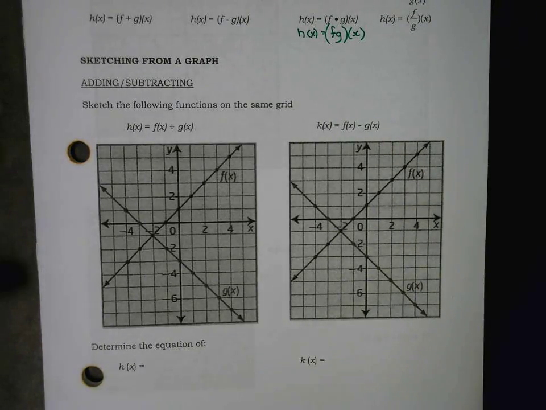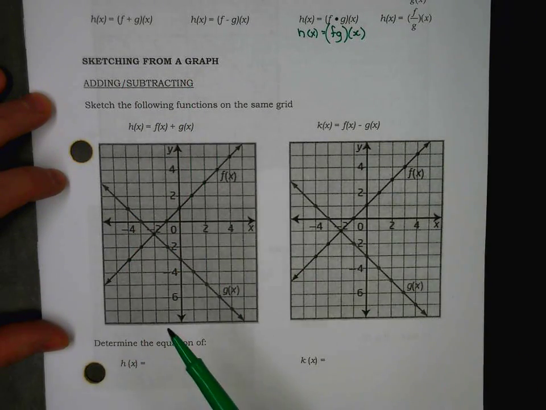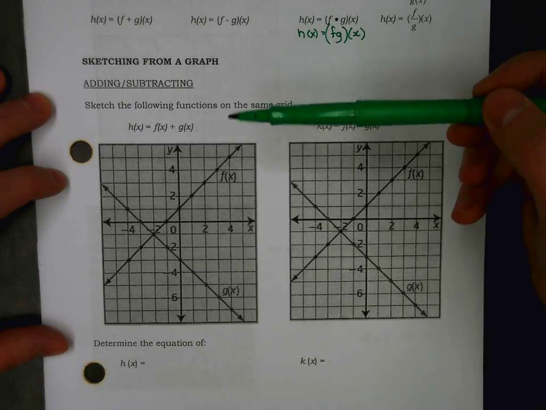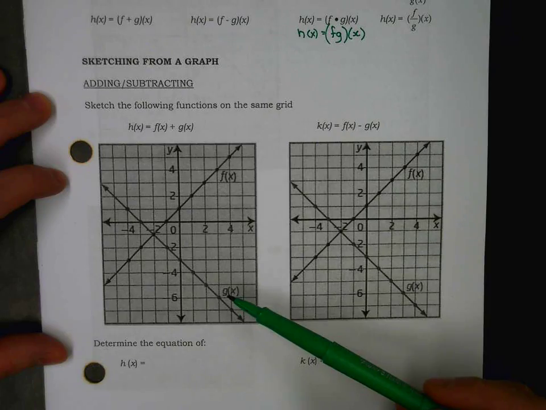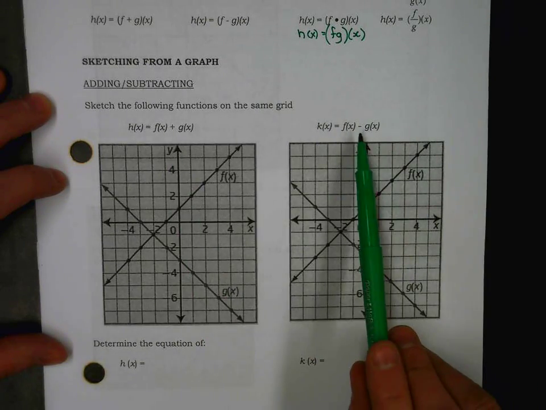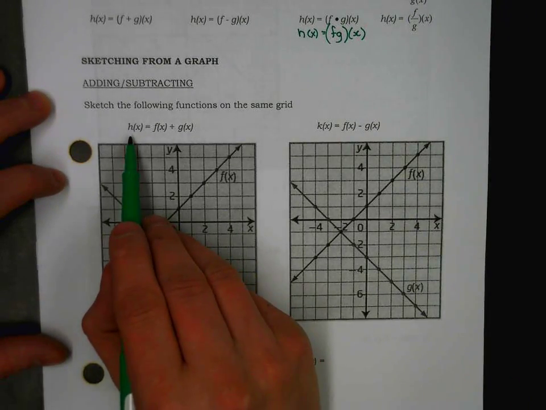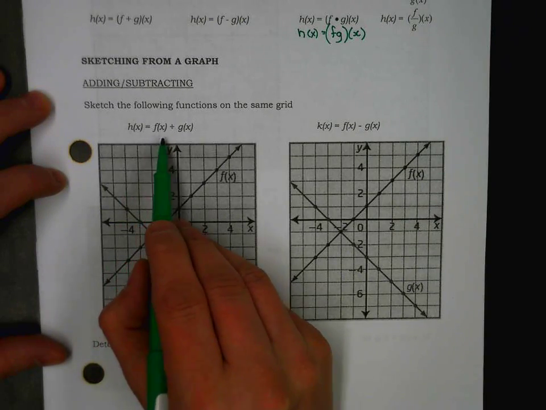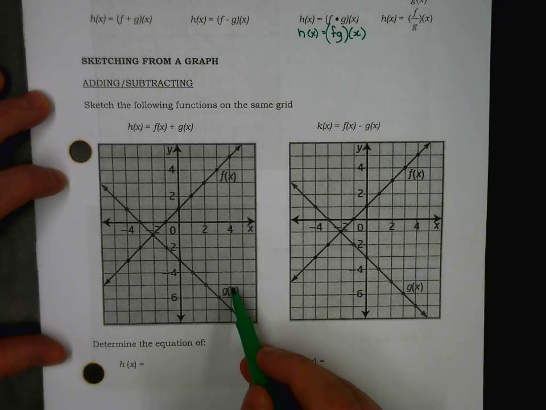So we're going to be sketching from a graph, and I will be providing two lines, perhaps some of the simplest functions I can, to get us comfortable with the notation. We're going to start off with an upward sloping line, a downward sloping line, an addition of these two functions, and a subtraction of these two functions. In the very first one, we have a new function named h of x, which is created by adding f of x and g of x, where f of x is one line and g of x is the other.